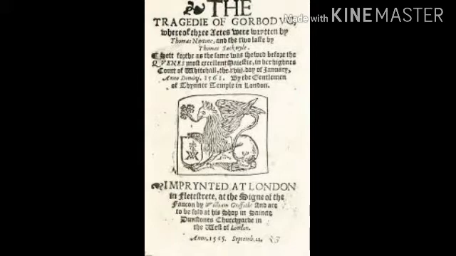A second authorized quarto, corrected by the author's fellow, printed by John Day, with the title A Tragedy of Ferrex and Porrex. The third edition was published in 1590 by Edward Allde.